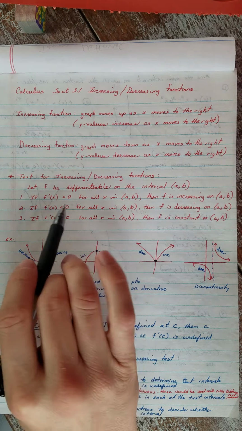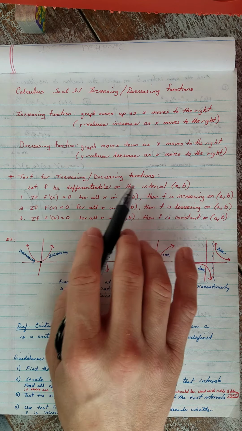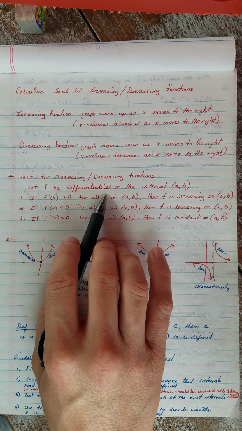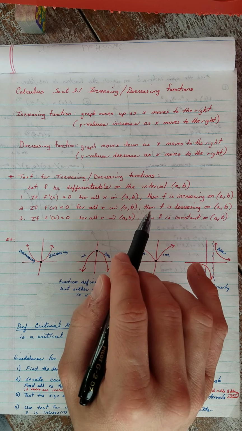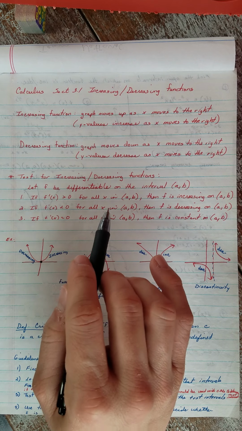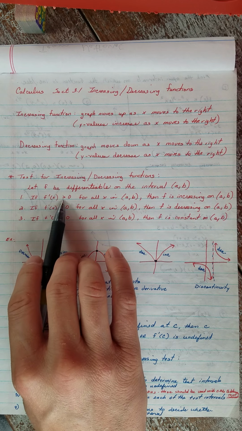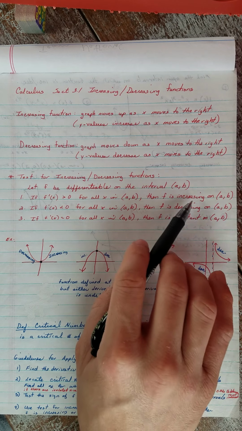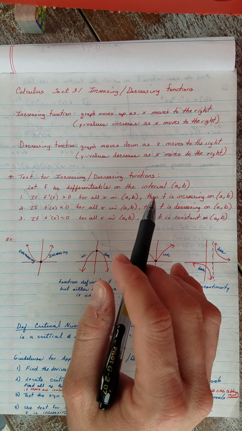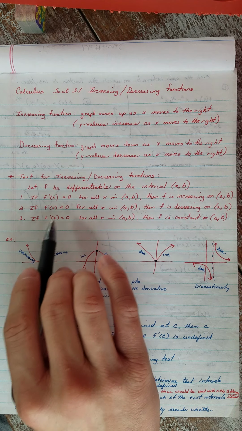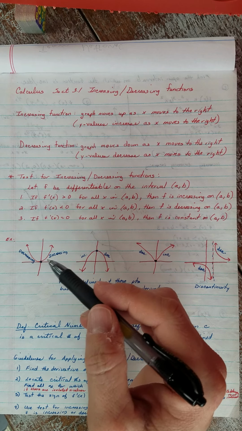So there's kind of a lot of stuff in here, but most of it is semi-arbitrary. It says test for increasing or decreasing: let f be differentiable on an interval. So obviously, in order for a graph to be increasing or decreasing over a specific interval, it's got to exist over that interval, which means it's got to be differentiable. It says if the derivative is greater than 0, that means positive, it's increasing. We just said that. A line with a positive slope is going to be categorized as increasing or going up. If it's less than 0, meaning negative, it means it's going down. Again, negative slope is a line that's going down.